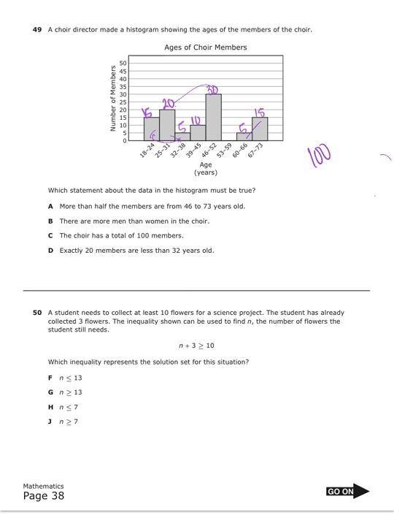So I need more than 50. So that would be 50. So no, because it says more than half. There are more men than women in the choir. We have no idea. The choir has a total of 100 members. Yes. Exactly 20 members are less than 32 years old. Well, we don't know. Well, no, because there's 20 and 15, so no. So, that was easy.